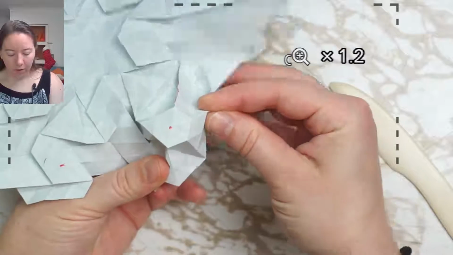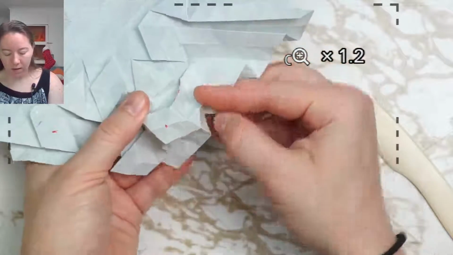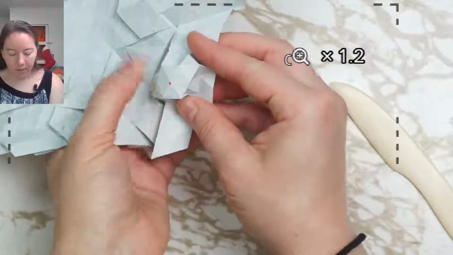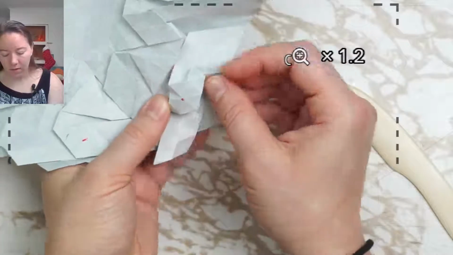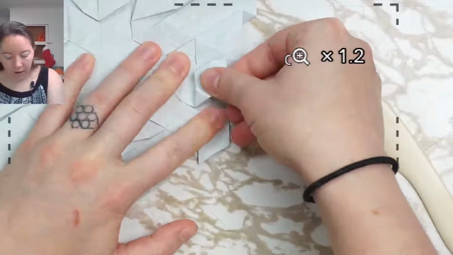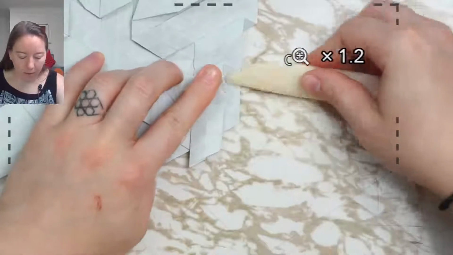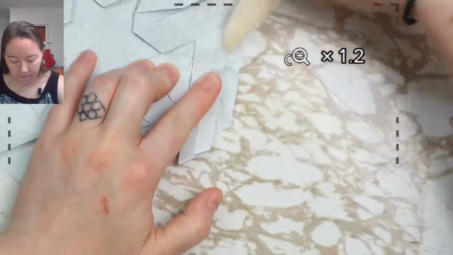And I'm going to go ahead and get the rest of my pleats in place and finish setting up this two-fold hybrid hexagon twist.